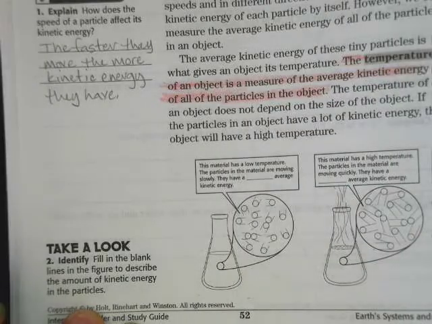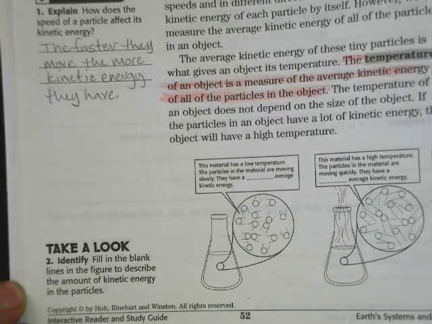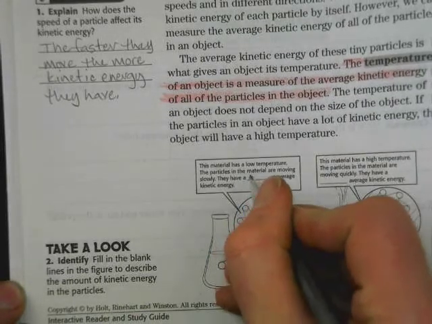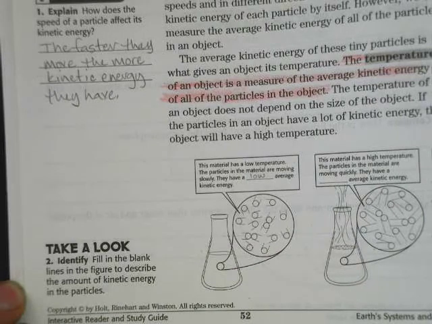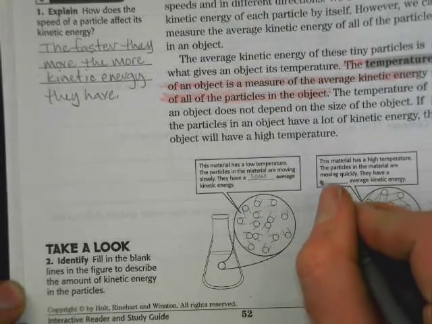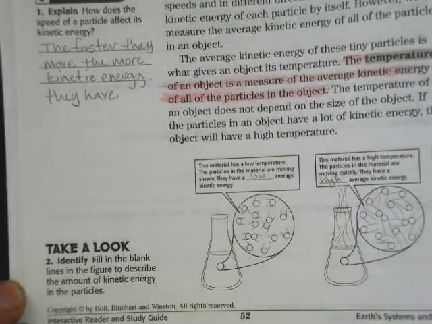Take a look. Number 2, identify. Fill in the lines in the figure to describe the amount of kinetic energy in the particles. This material has a low temperature. The particles in the material are moving slowly, so they have a low kinetic energy. This material has a high temperature. The particles in the material are moving quickly. They have a high average kinetic energy.